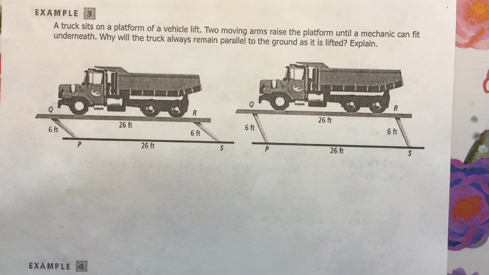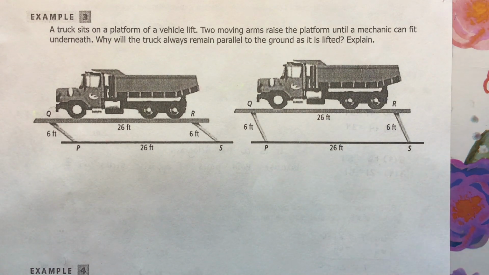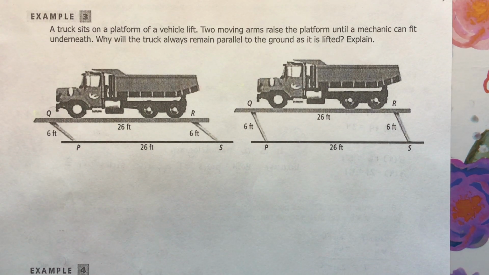So we have a truck on a lift in this example. It says a truck sits on a platform of a vehicle lift. Two moving arms raise the platform until a mechanic can fit underneath. Why will the truck always remain parallel to the ground as it is lifted? Explain.